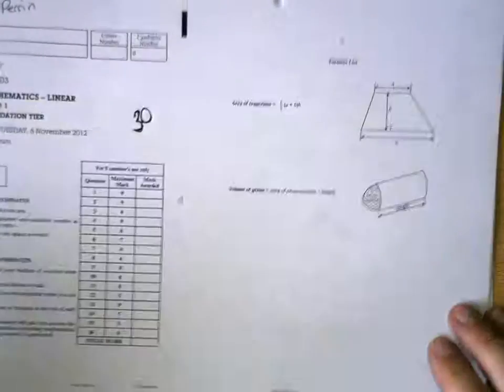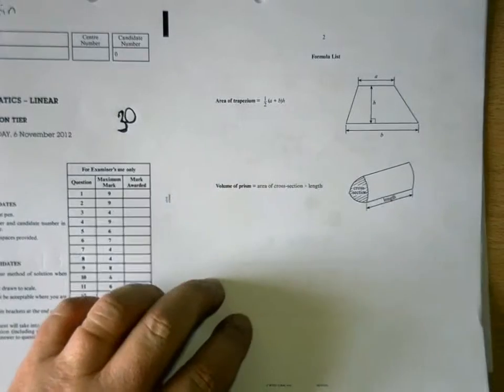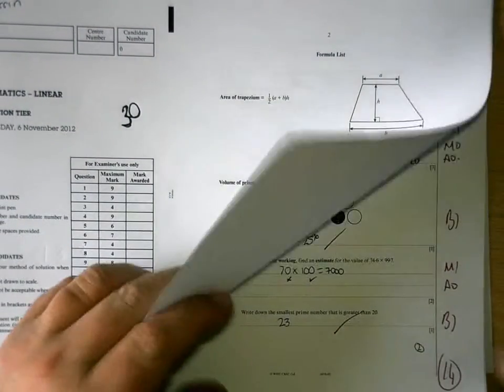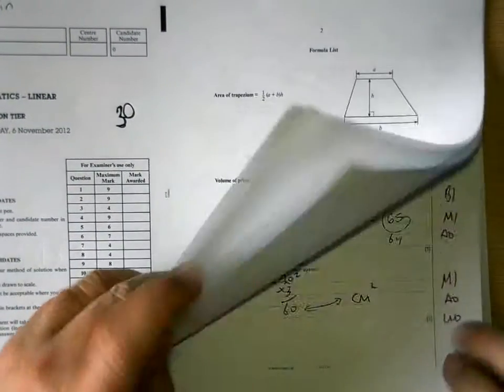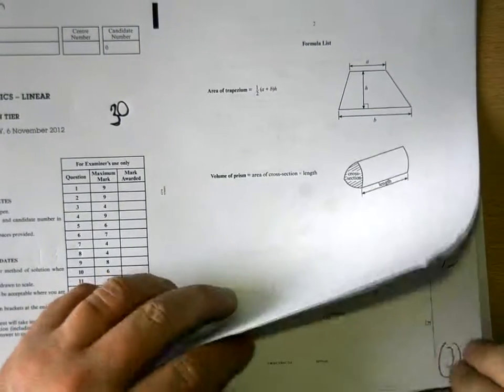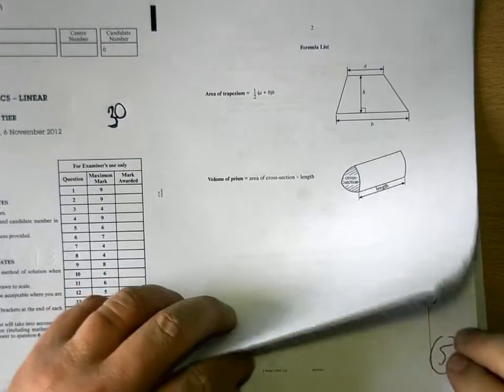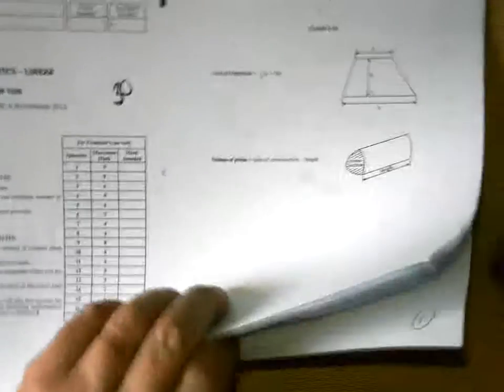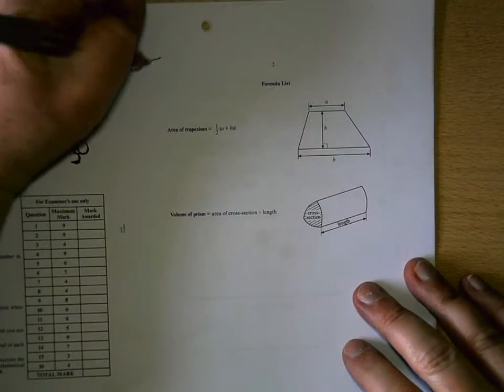Right, so let's see what that gives you. You reckon 30. I think you've done much better than that. 14, 22, 28, 37, 40, 44, 49, 51, 52.